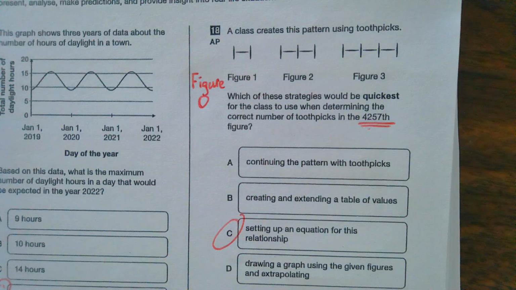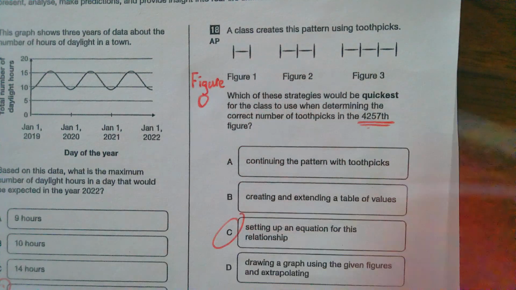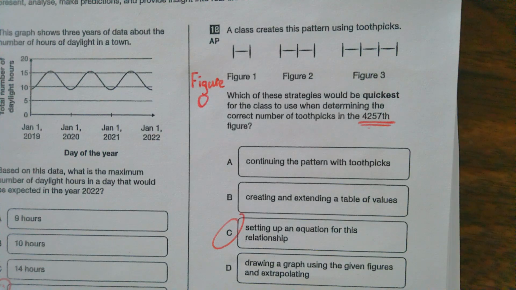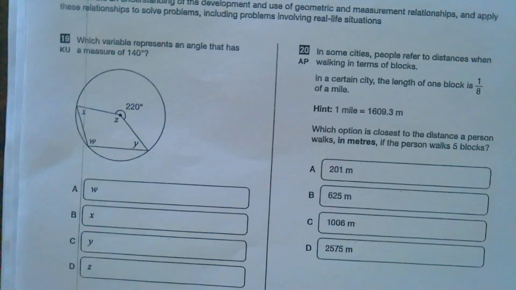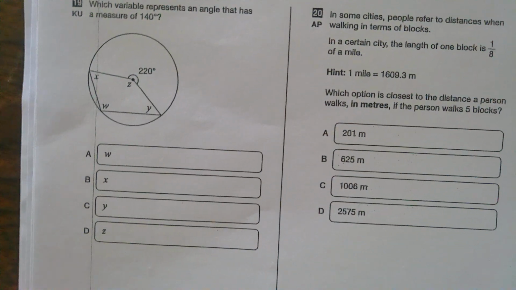Right? So remember y equals mx plus 3. After you find that, you also have to figure out how many toothpicks are in the first diagram. Right? So don't forget that. That's a trick. Okay. Which variable represents an angle that has a measure of 140?